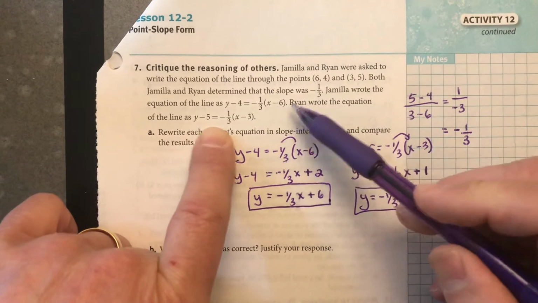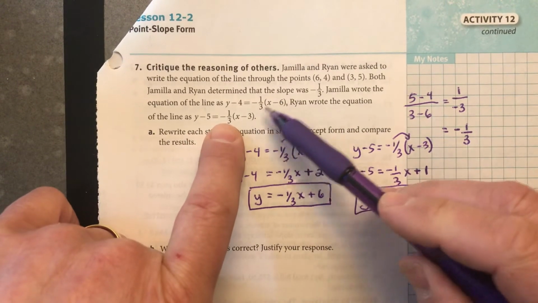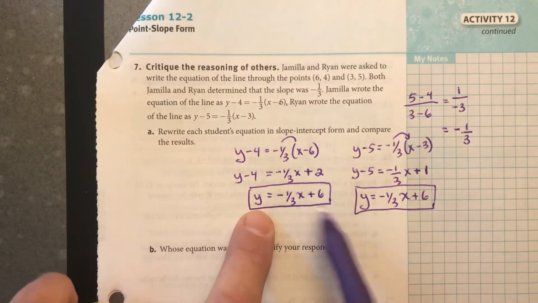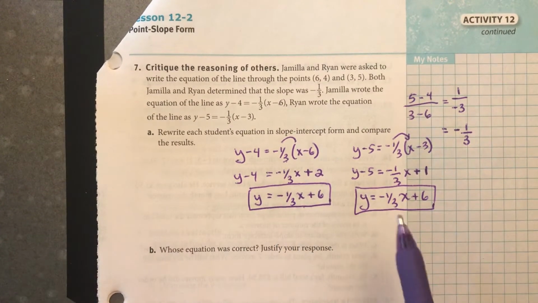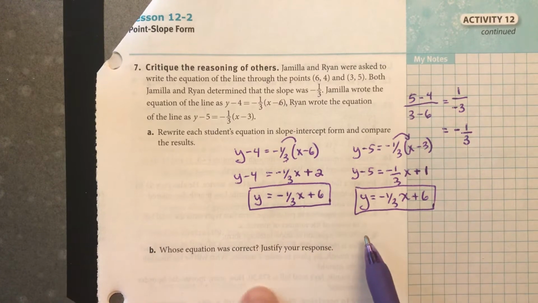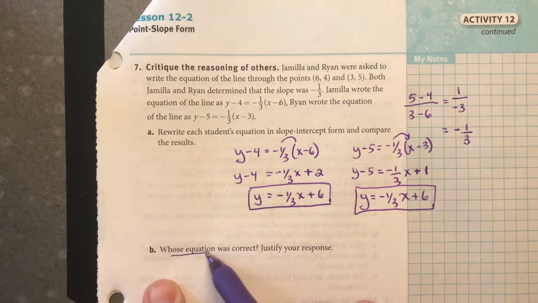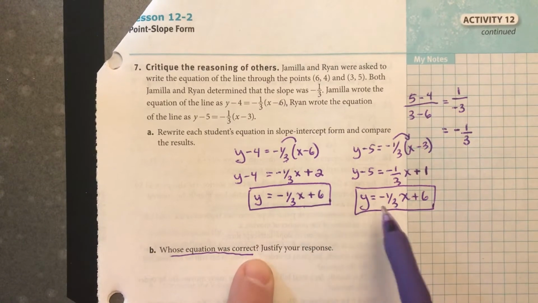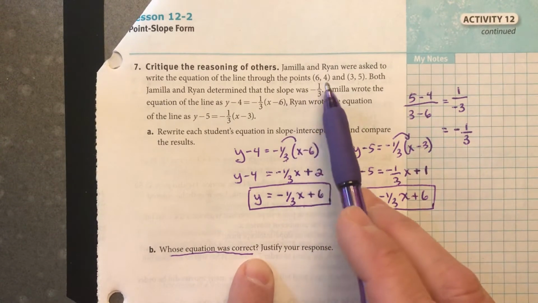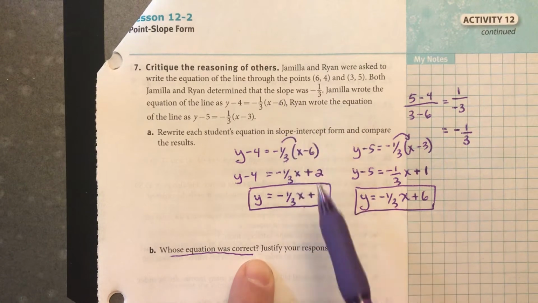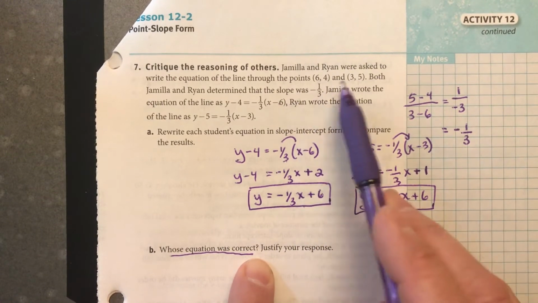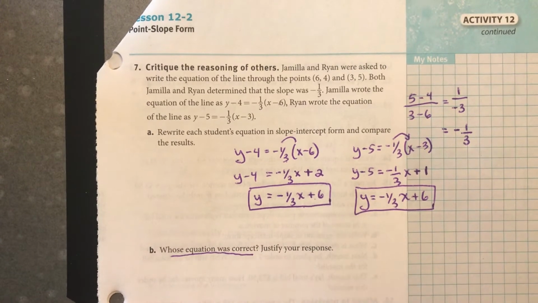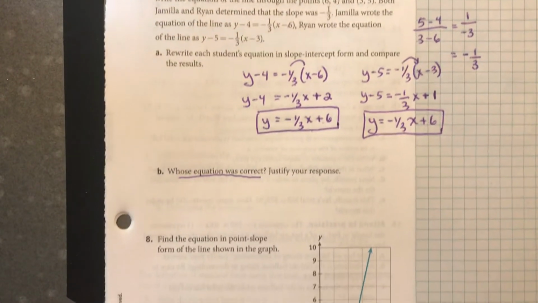So we can see that even though in point-slope form they look different, when we put them both into slope-intercept form, they are the same equation. So whose equation was correct? They're both correct. It doesn't matter if we write it in slope-intercept form or in point-slope form. It's really the same line, just written in a different way.